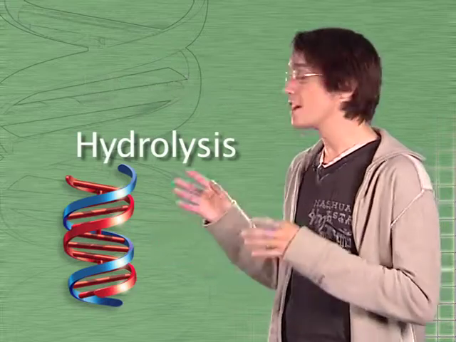In this module, we will be looking at digestion. Digestion is the breaking down or hydrolysis of large molecules into smaller soluble molecules that can pass across cell membranes and therefore across cells. These molecules can then be absorbed and assimilated into the cells or tissues of the organism.